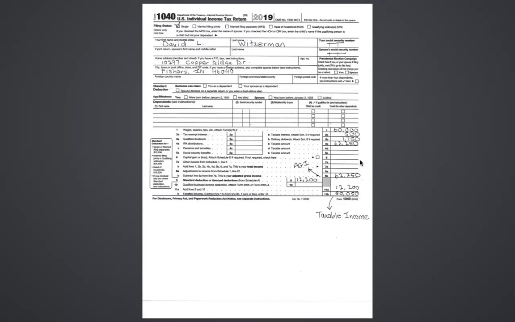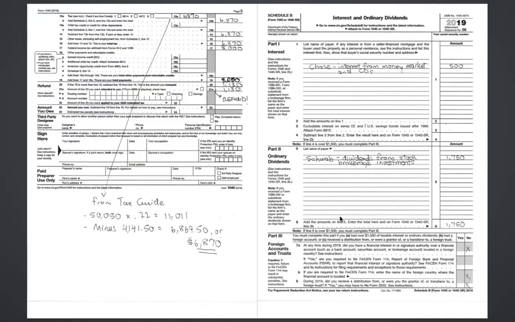And as you can see, it's quite a bit, almost $10,000 less than the AGI. The taxable income is what your taxes are going to be based off of. Let's take a look at the next page.